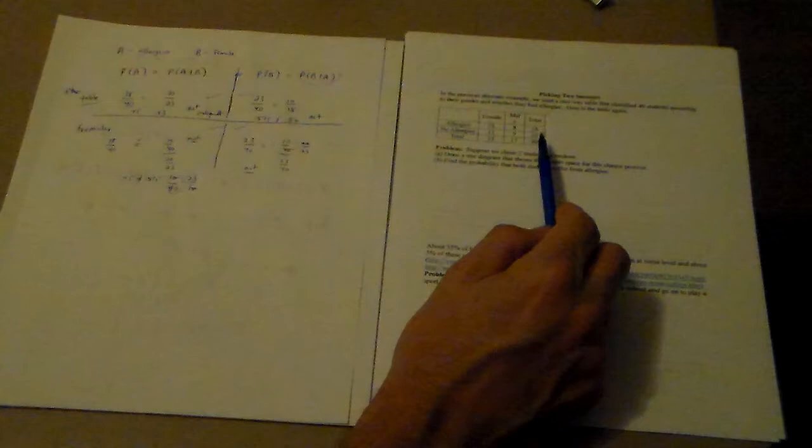Draw a tree diagram that shows the sample space for this chance process. Picking two sneezers. Let's look at what this says. In the previous example, we used a two-way table that classified 40 students according to their gender and allergies. Here's the table again. Draw a tree diagram that shows the sample space for this chance process.